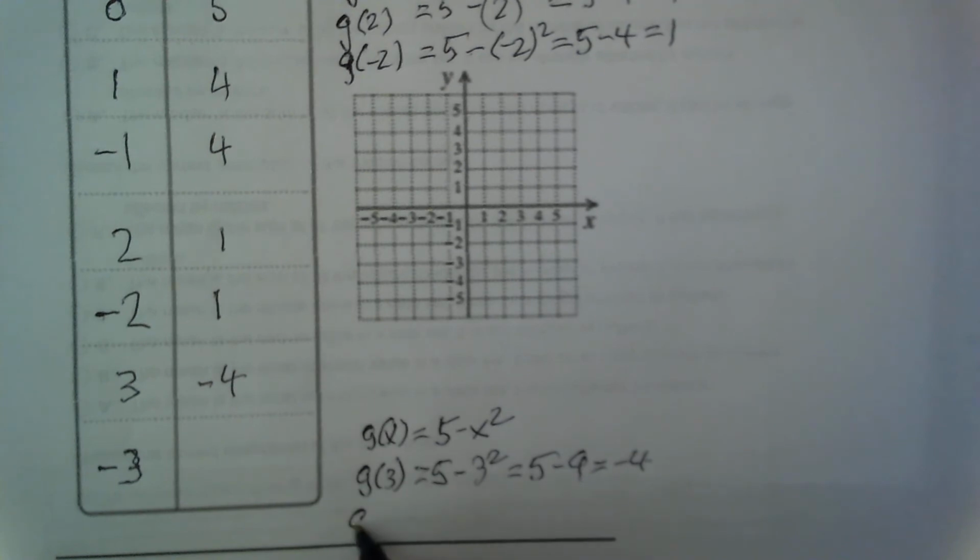And then g of minus 3 means 5 minus negative 3 squared, and negative 3 squared is 9, so it's 5 minus 9, which is also negative 4.